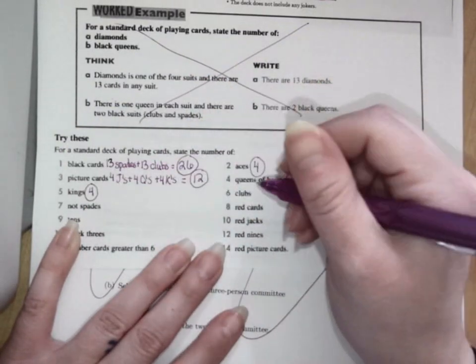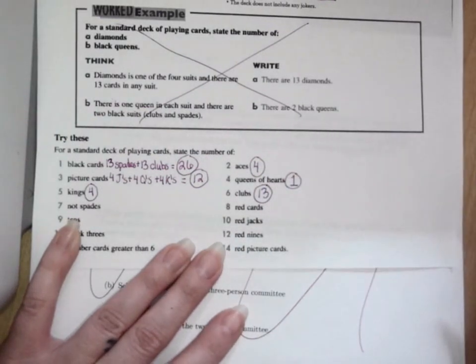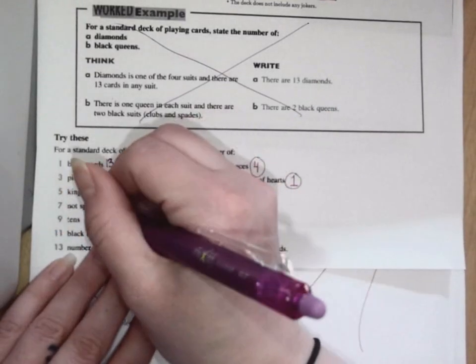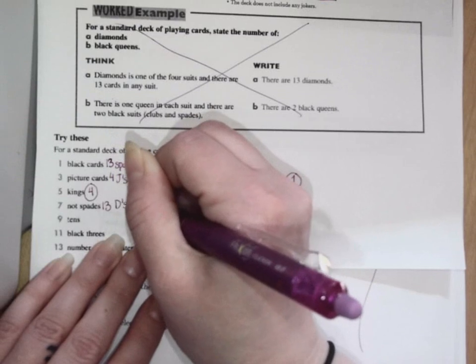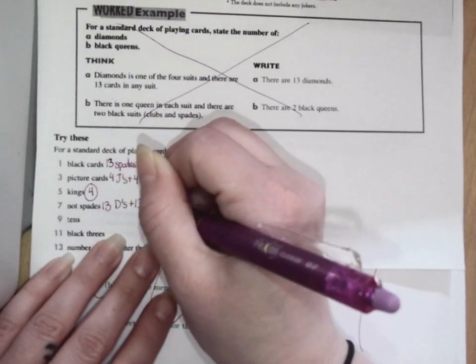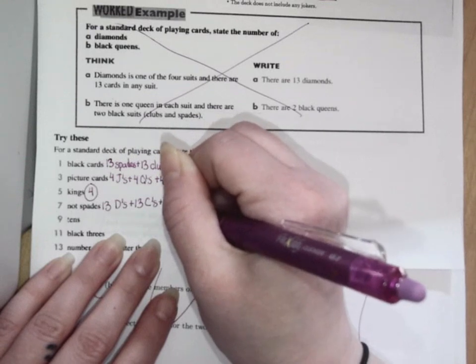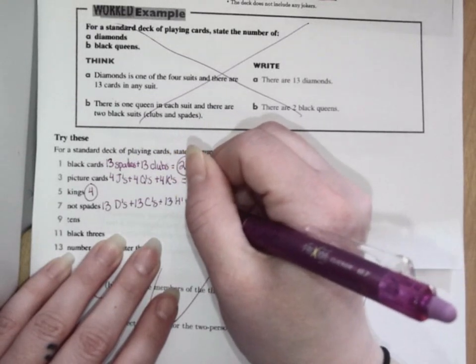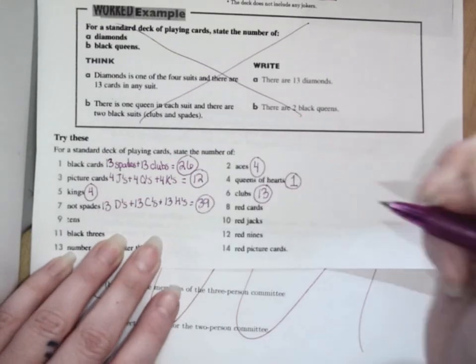Clubs, well, we have 13 of each symbol or suit, so there are 13. Not spades, so that would be 13 diamonds plus 13 clubs plus 13 hearts. So together that would be 39.